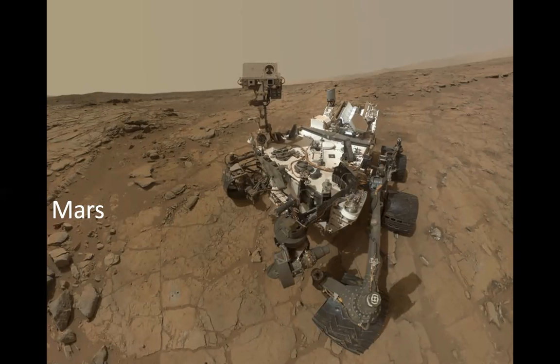This presentation will focus on the properties of the planet Mars. Mars is, of course, a very interesting planet for a variety of reasons. In some sense, it's the most Earth-like of the terrestrial planets in terms of its surface conditions. It's also been explored quite heavily by various spacecraft.